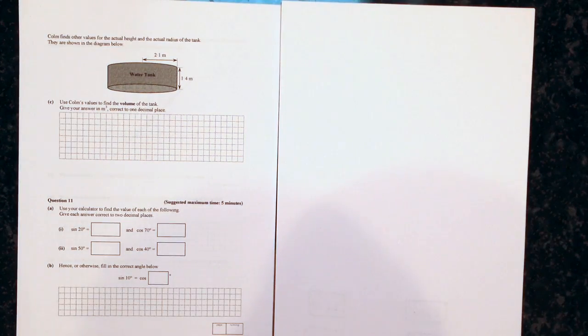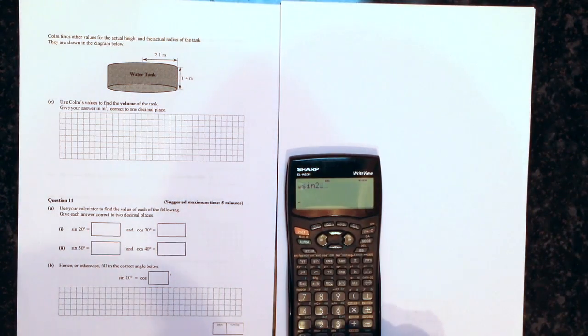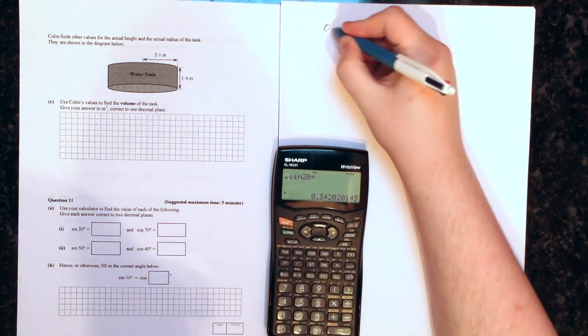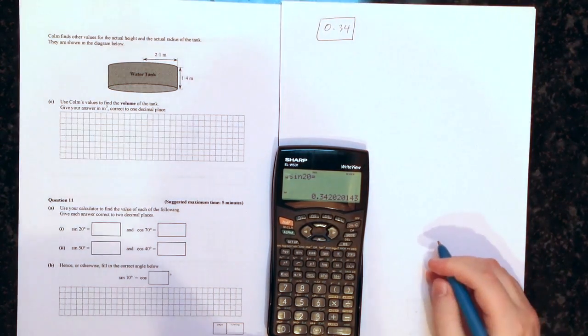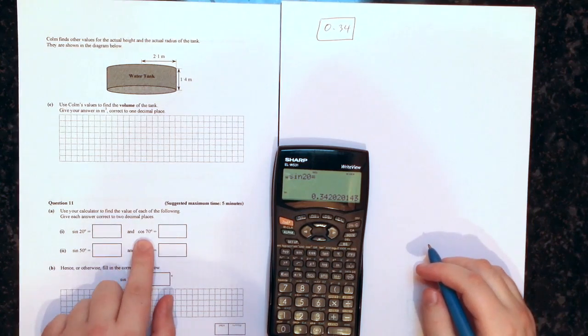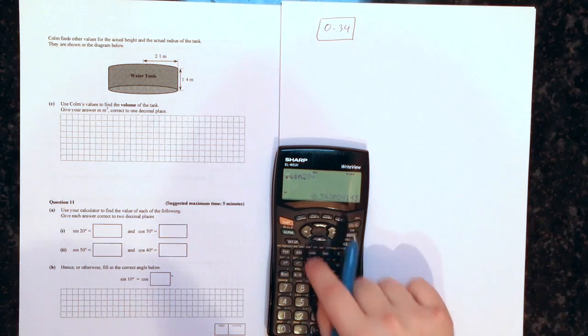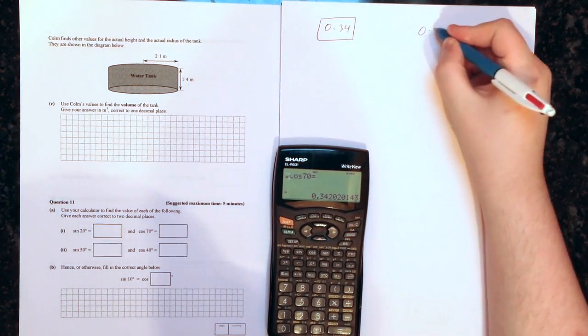Question 11. Use your calculator to find the value of each of the following, giving each answer correct to 2 decimal places. First thing we're asked for is sine of 20 degrees, which is equal to approximately 0.34. So there's our first answer. The second thing we want to find is the cosine of 70 degrees. Cos of 70 is equal to 0.34.